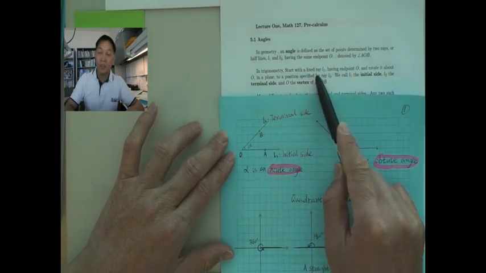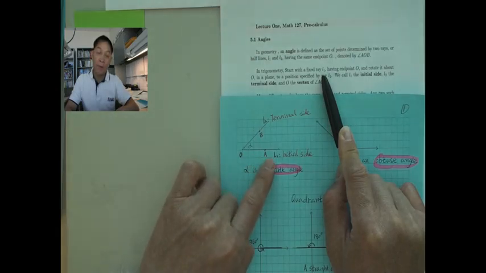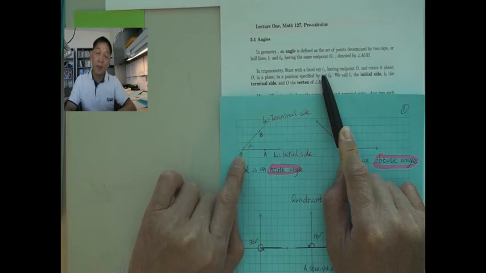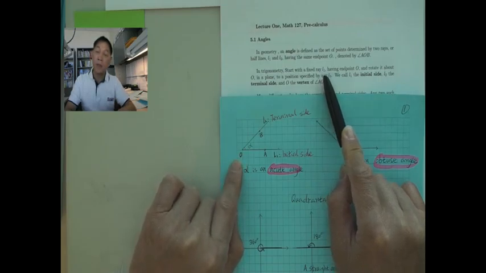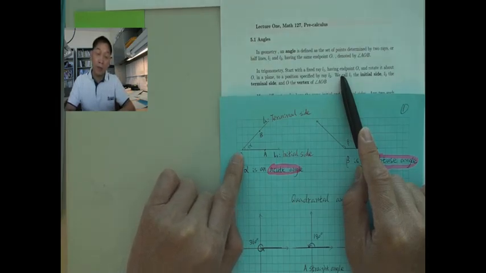So start with a fixed ray, let's say L1. If it is a ray, then it has a starting point. Let's say it's O. You may say ending point, but anyway, there is a point.